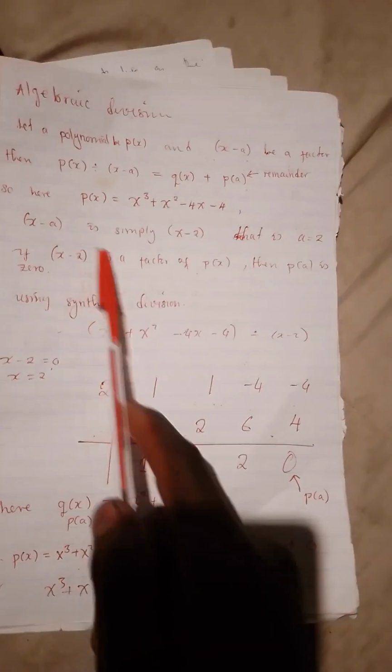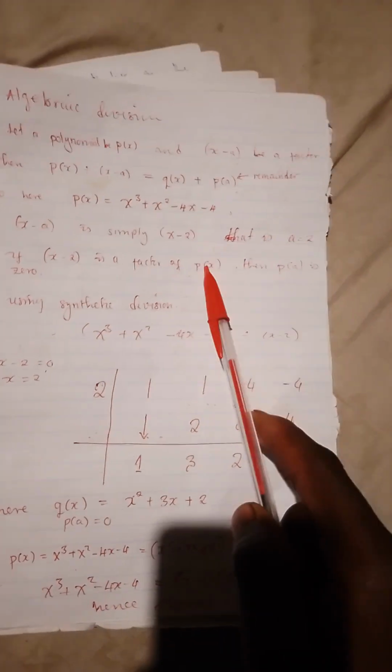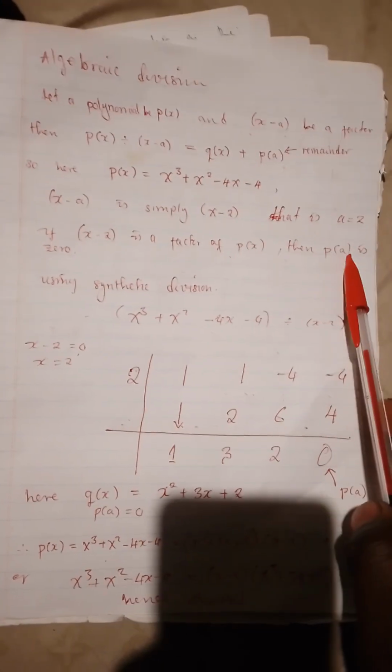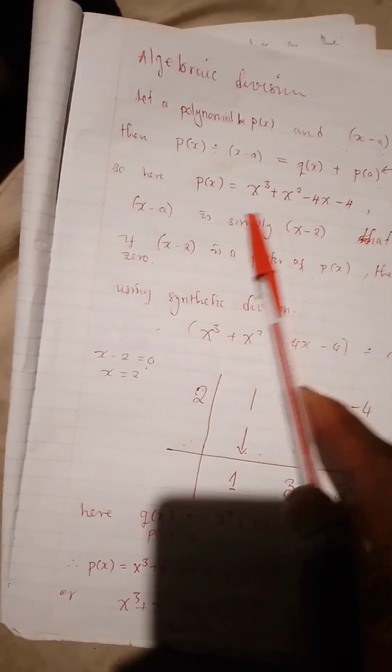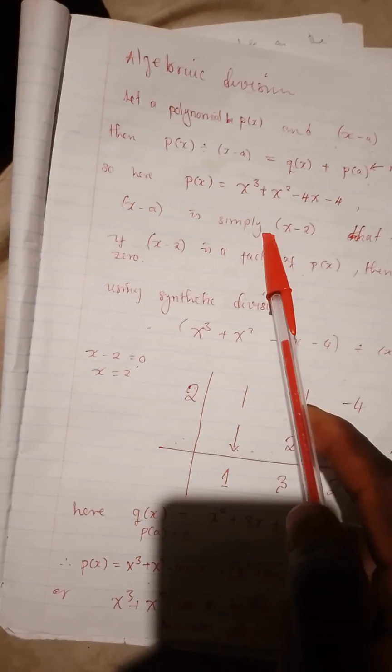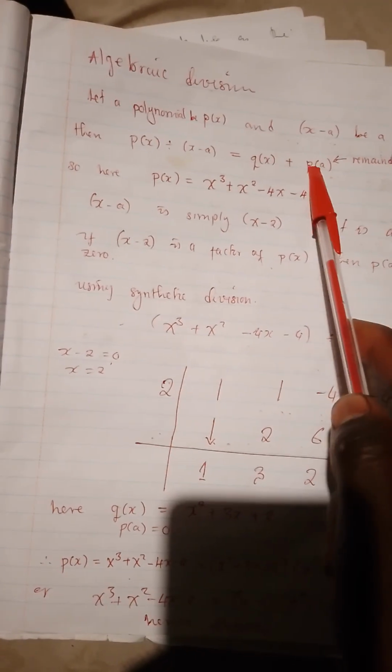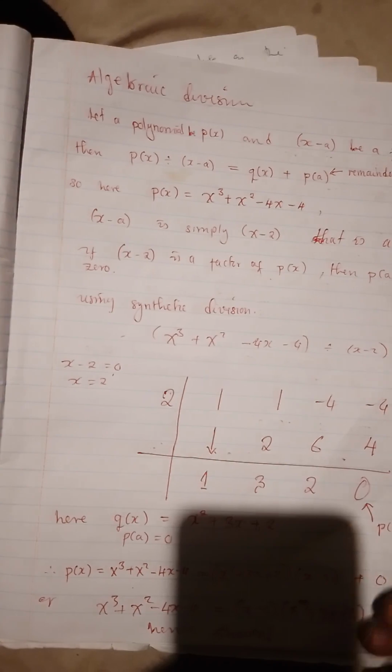Now, if x minus a is a factor of the polynomial p of x, we're supposed to get p of a, which is the remainder, as 0. So we can prove this using synthetic division.